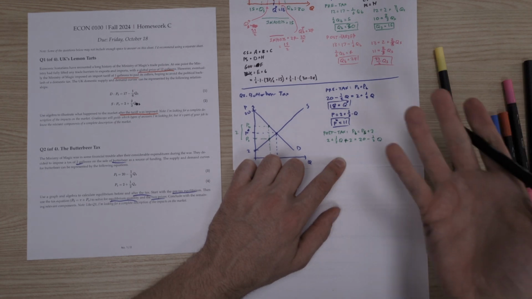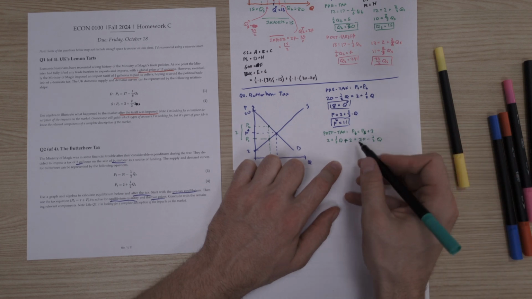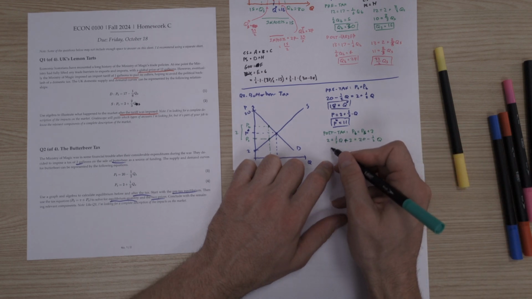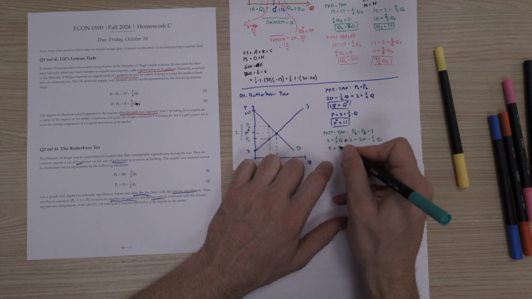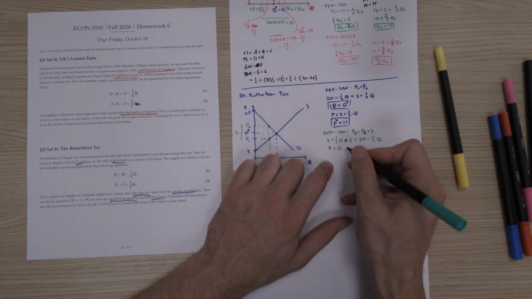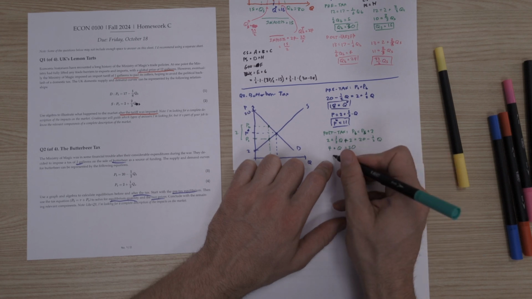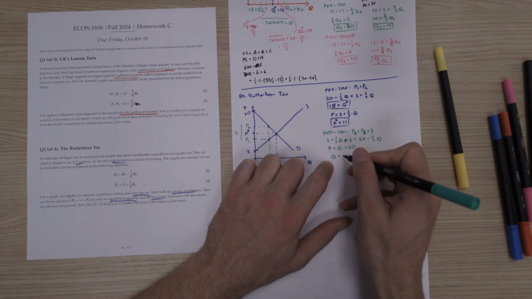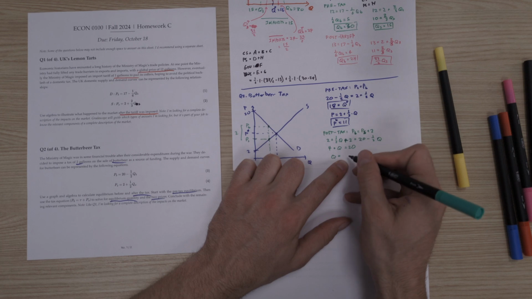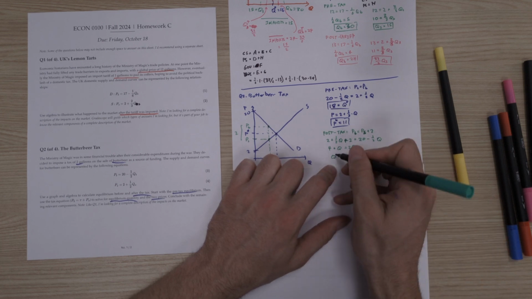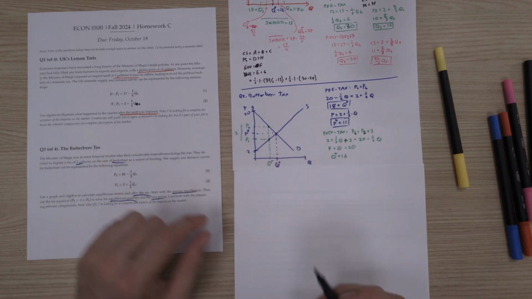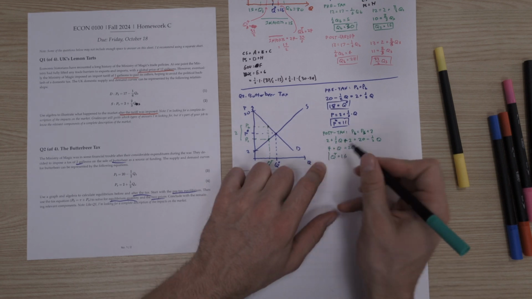And then all we do now is solve for the quantity. So this is 4 plus Q. So we're going to add the Q's together, is equal to 20. And then Q in this case, again, is relatively straightforward. It's just 16. We'll call this Q tau. And put a nice little box around it.